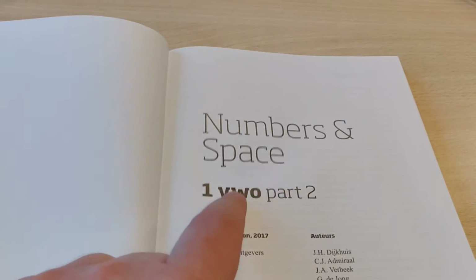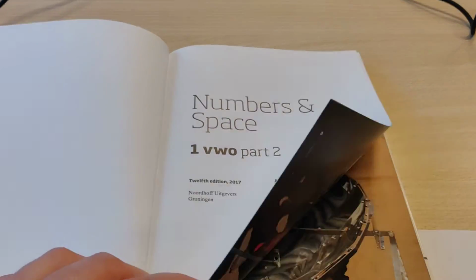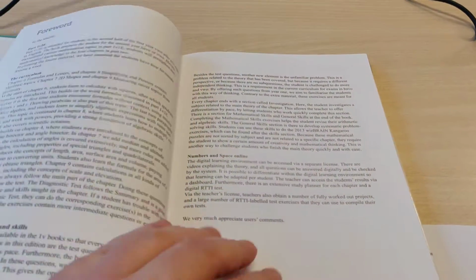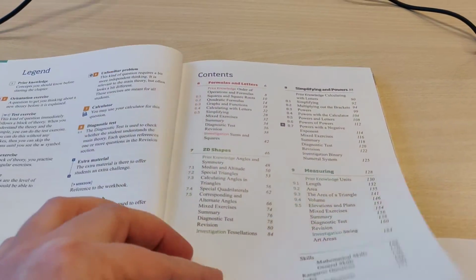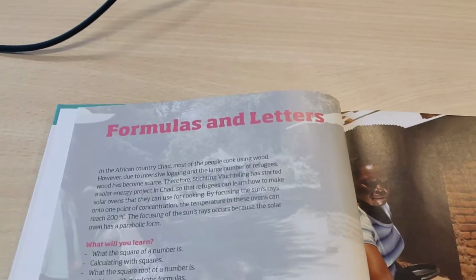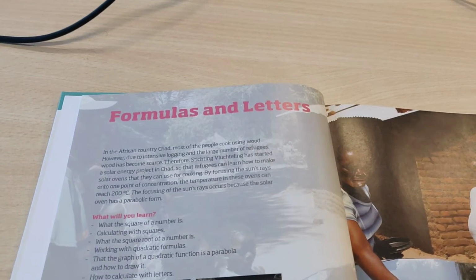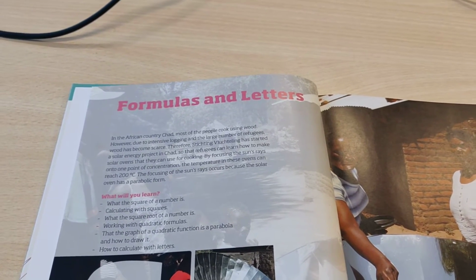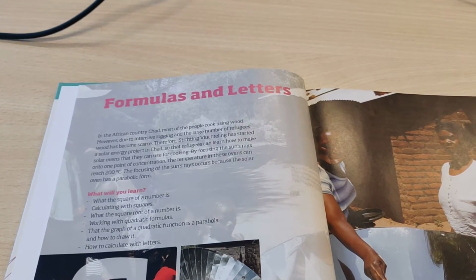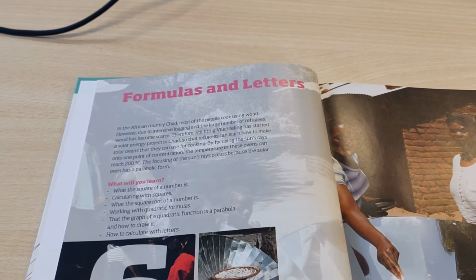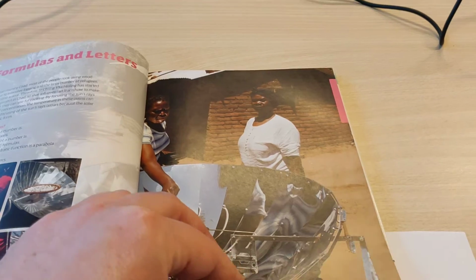Now remember, we're still working out of the VWO book because there is no English HAVO book, so that's why we use this one. Here's a little bit of text you can read. Here's a content thing. And here we have formulas and letters. This is the chapter that we're going to start with. And well, if you pay attention, if you watch all the videos, hopefully this chapter will be alright. But it is a bit more difficult than the previous chapter.